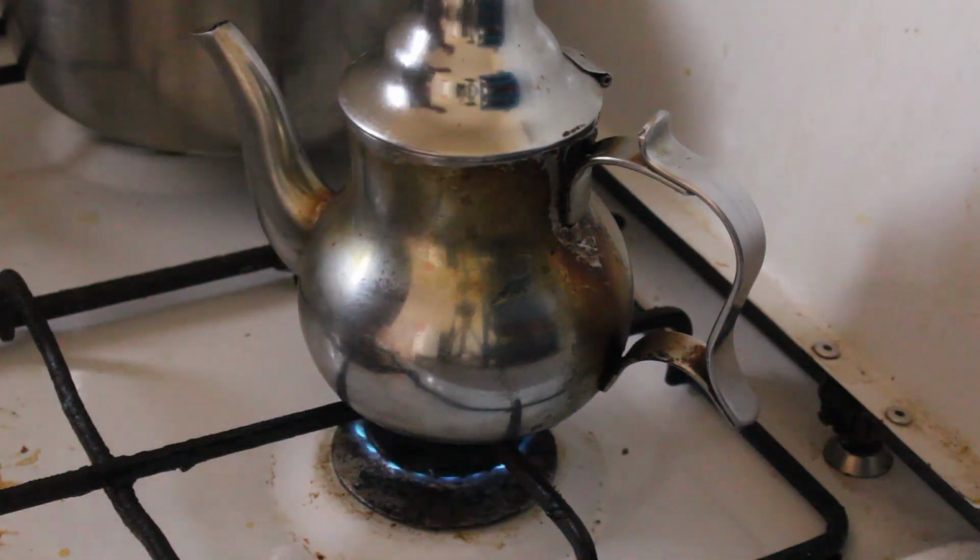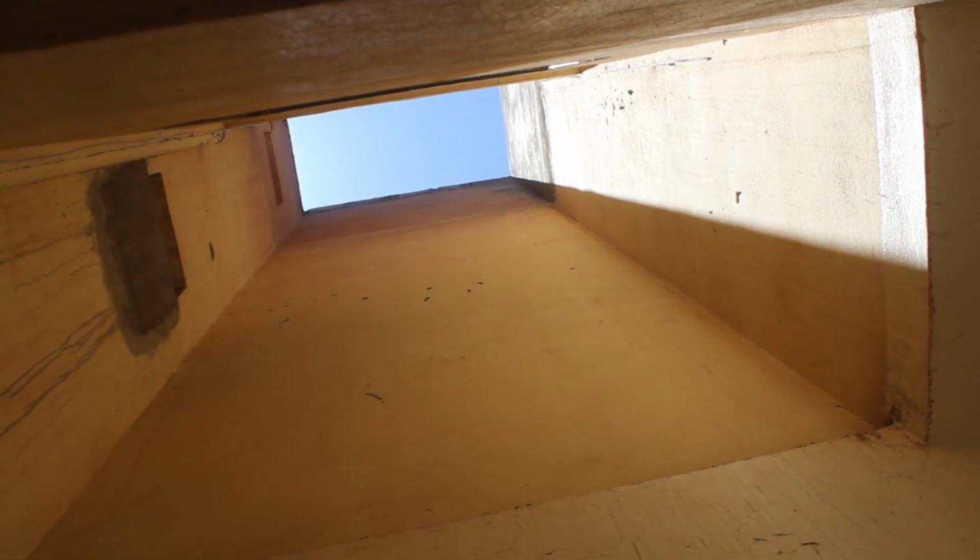Fuel in this case is gas, and that's for hot water and for cooking. Also, because I live in a city block, there aren't a lot of windows, but this shaft helps keep the house cool and lets extra light in as well. So that about sums things up for this architecture episode.